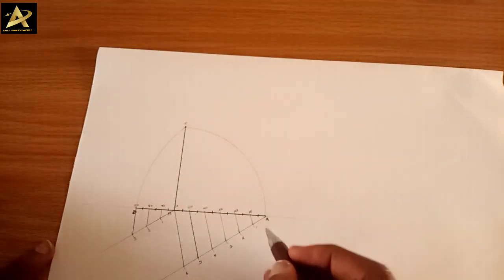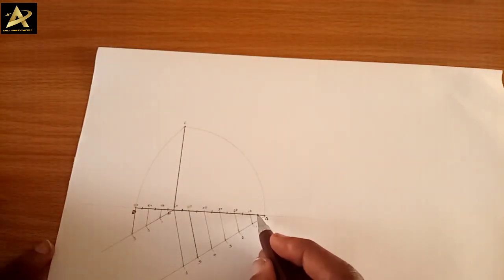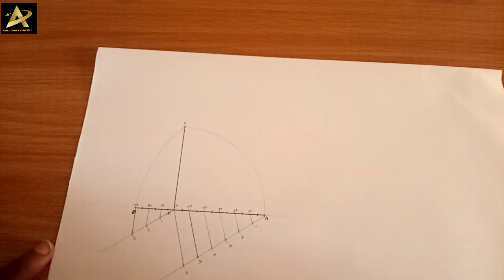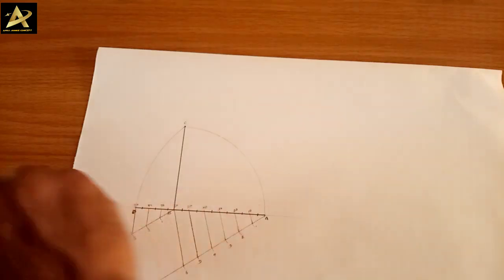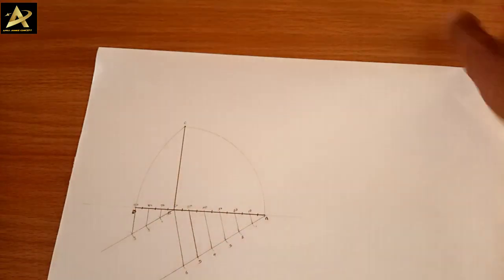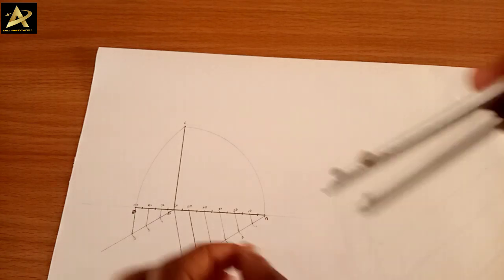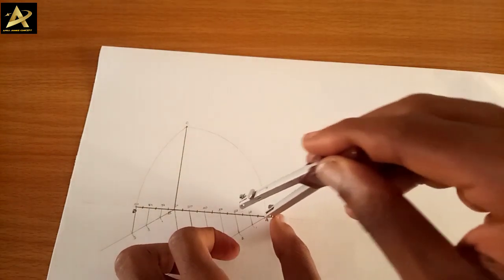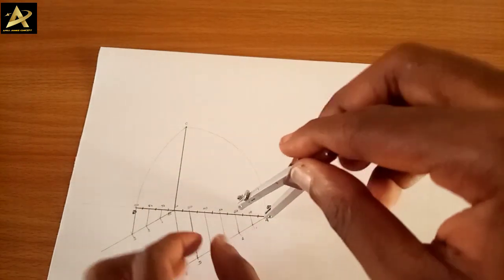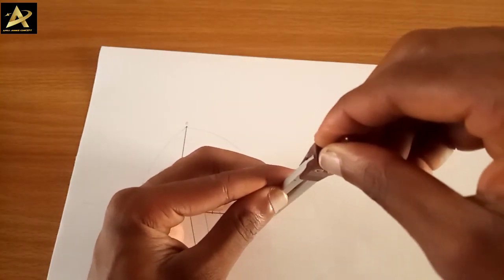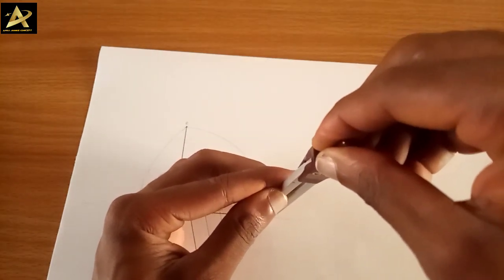So I have my 0, 5, 10, 15, 20, and so on. Get your compass. With center A, I'll be drawing arcs from 5 degrees. I will draw arcs in this manner.